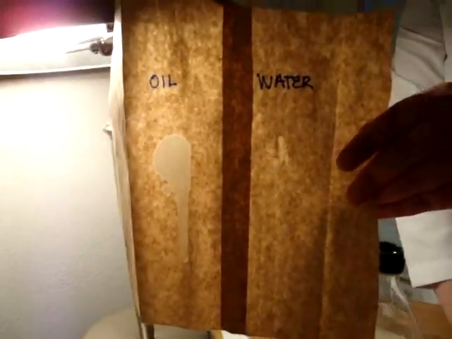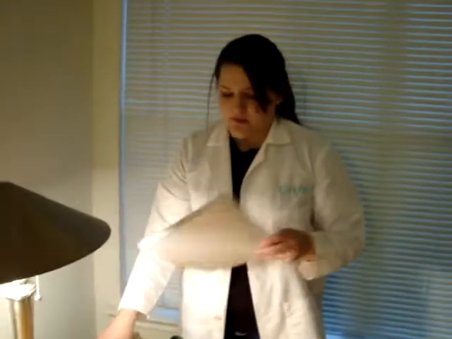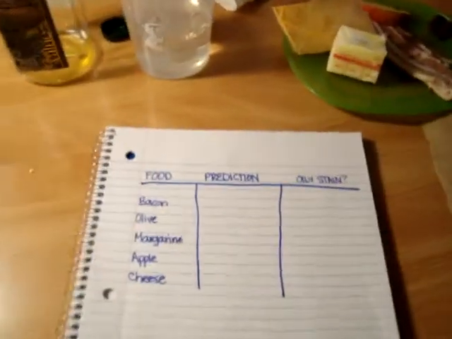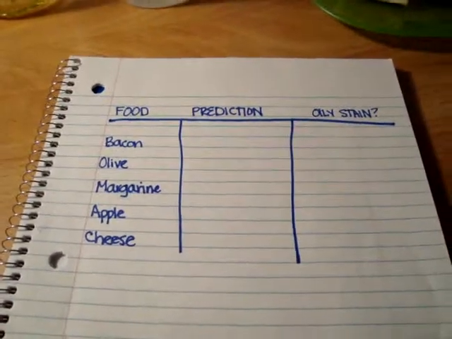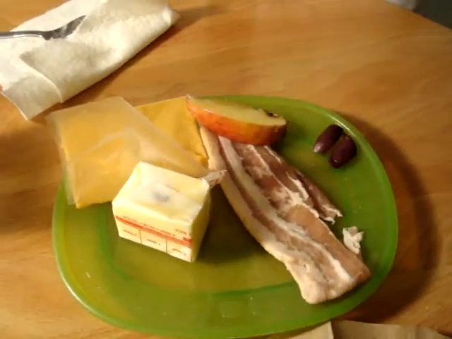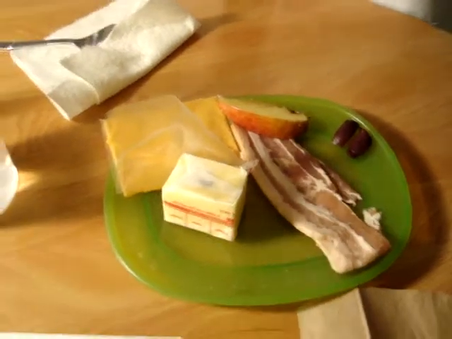Okay, so now what we're going to do is in our journals, we're going to make a little table and we're going to compare different types of foods. We have a bacon, olive, margarine, apple, and cheese. And we're going to put these foods onto a brown paper bag and see if it has an oily stain or not.